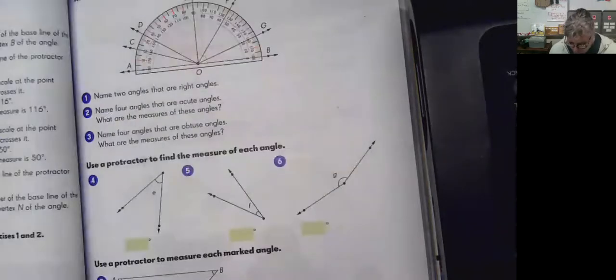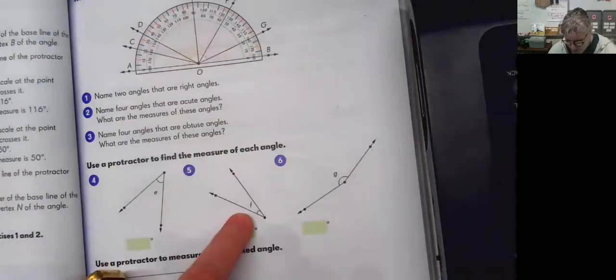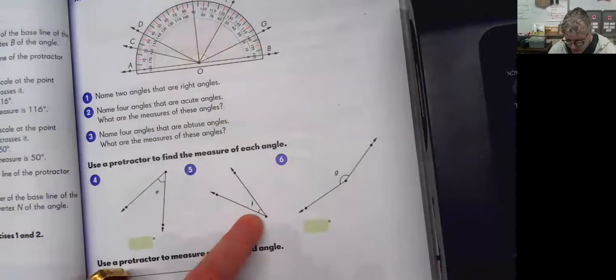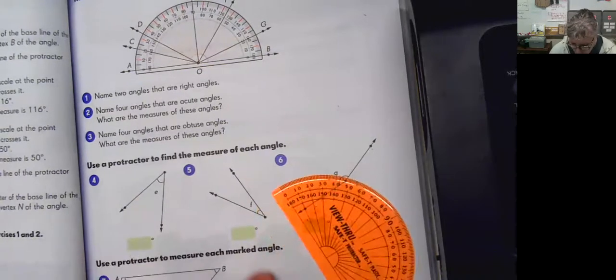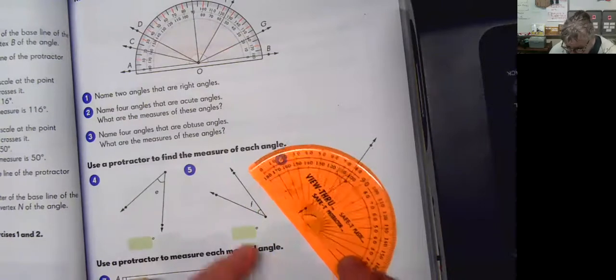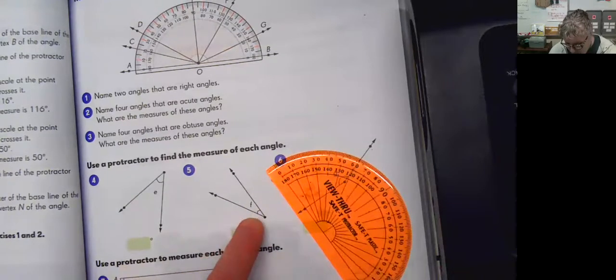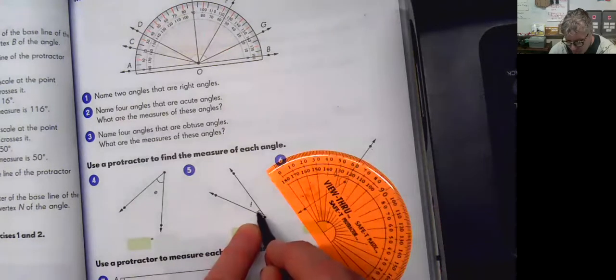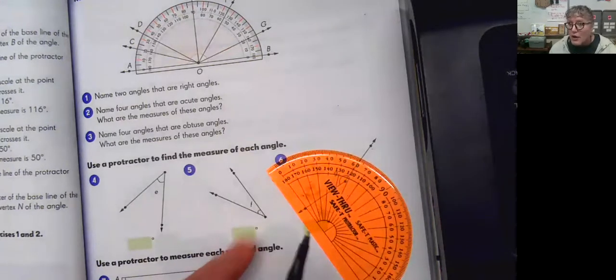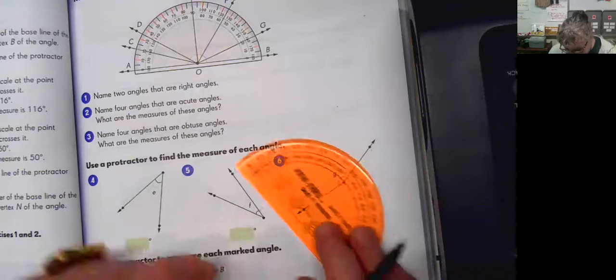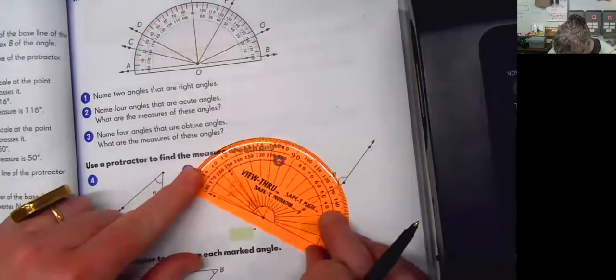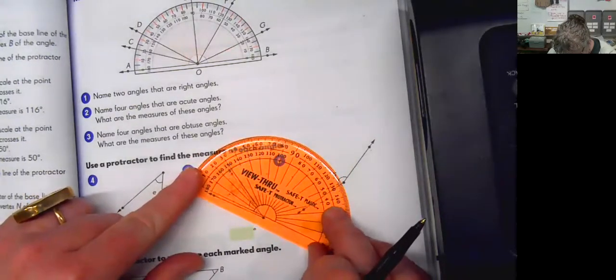Let's look at number 5. Ooh, this is acute, isn't it? It's really tiny. So I'm measuring this little half circle mark. That shows what you're measuring. That's actually the symbol for angle. So this is angle F. I'm putting the X on here.